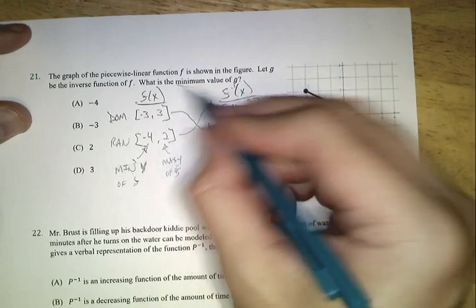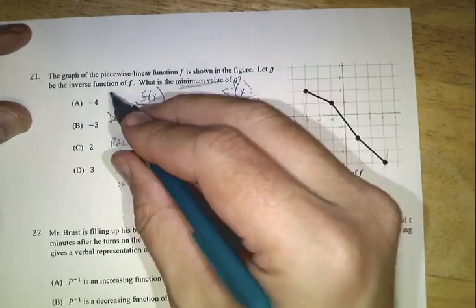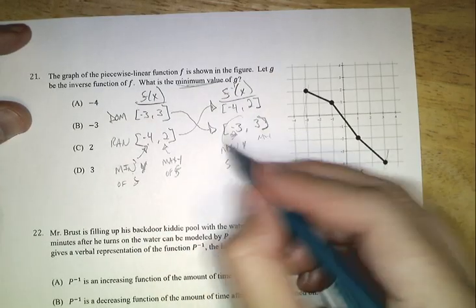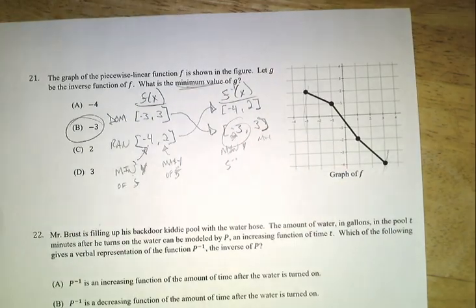This is the minimum y value here, and this is the maximum y value. And it wants the minimum value of g, which is the inverse of f, so that should be negative 3.